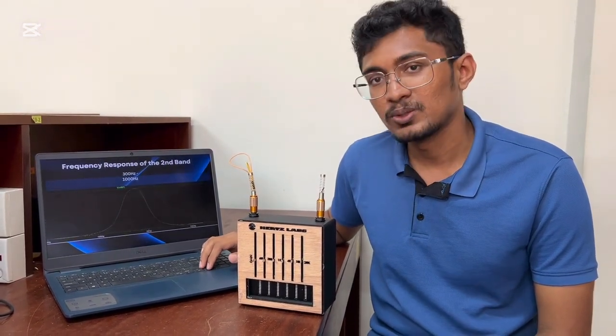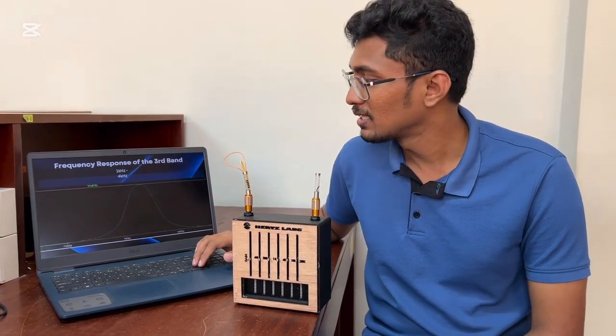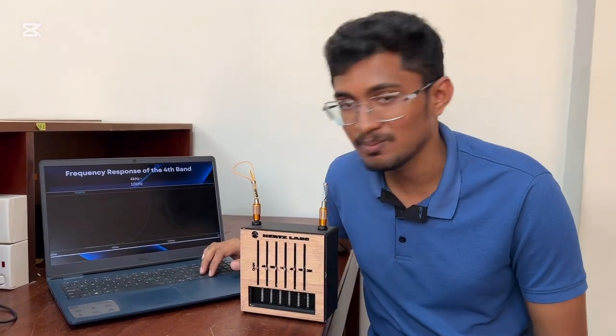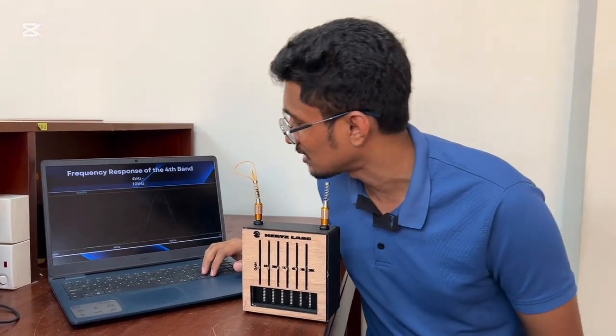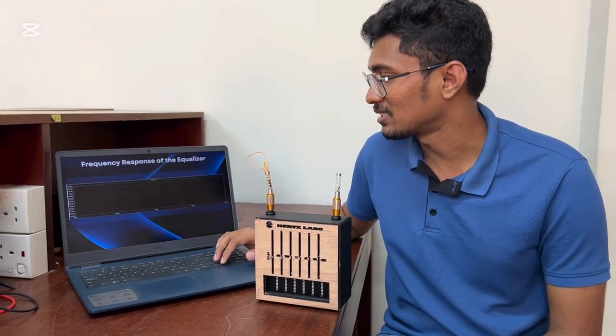The 300 to 1000 hertz range, the 1 kilohertz to 4 kilohertz range, then the 4 kilohertz to 10 kilohertz range. Maybe you can see the screen is a bit less intense, and then the 10 kilohertz to 20 kilohertz range.